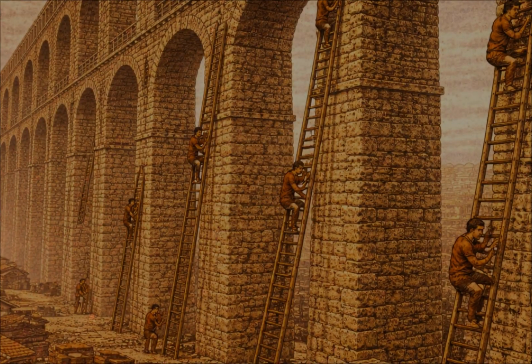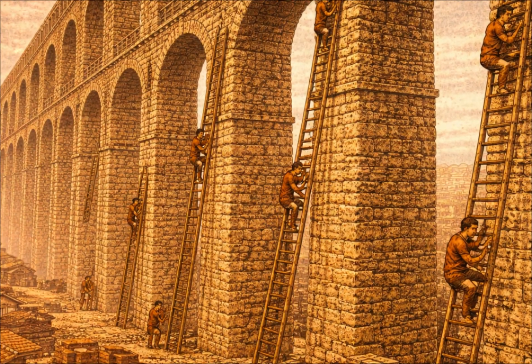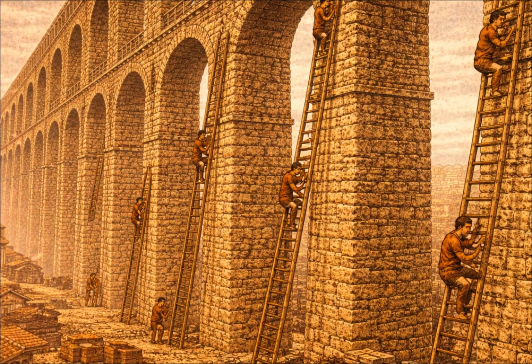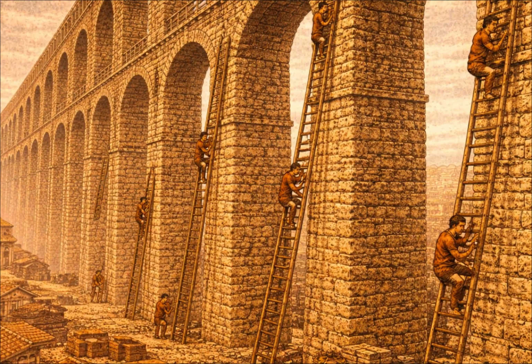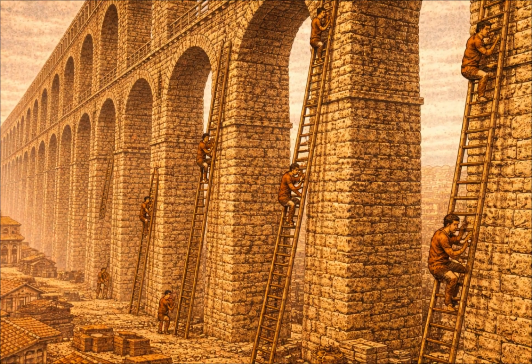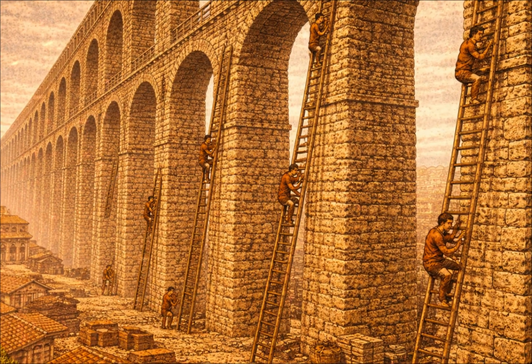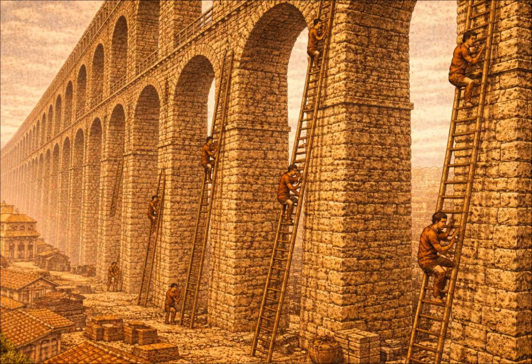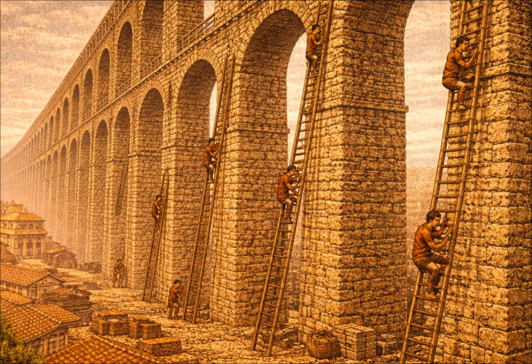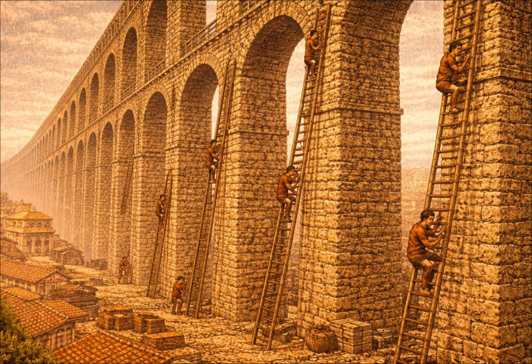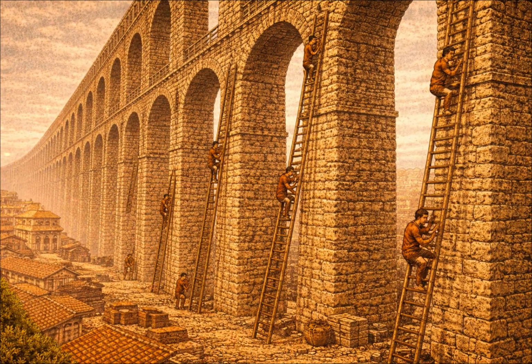The third category was private connections. Wealthy individuals could obtain permission to connect a pipe from the public system to their homes. This required payment of a fee and ongoing water charges. The size of the pipe determined the amount of water that could be drawn.